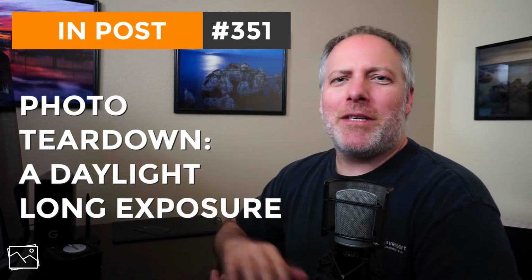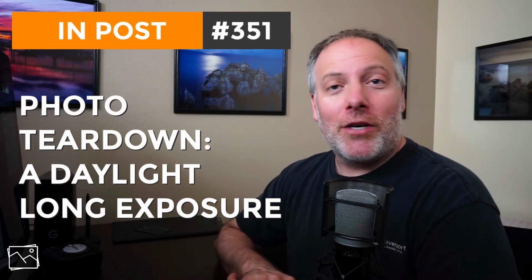I'm going to do a photo teardown of a photo I shared earlier this week on In the Field. This is a long exposure that I took during the daytime out at the Sunset Cliffs area, and it's something that kind of opened my eyes where I can do more long exposure work even if it is very bright out. So let's have a look at this photo and we'll break it down and I'll show you the major steps that went into creating it.